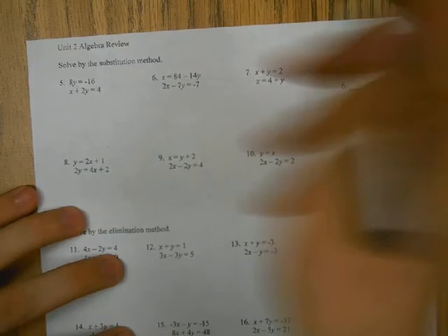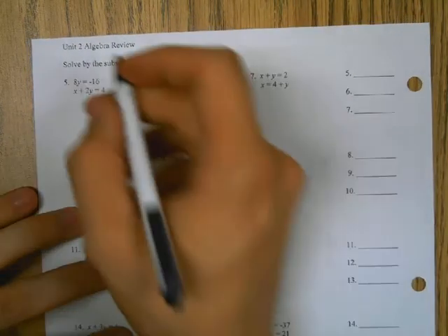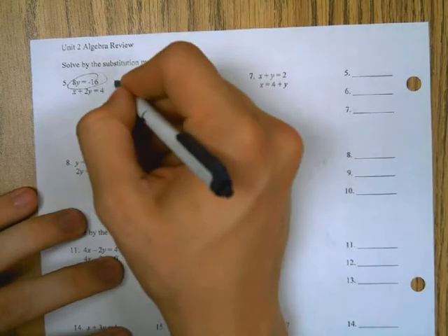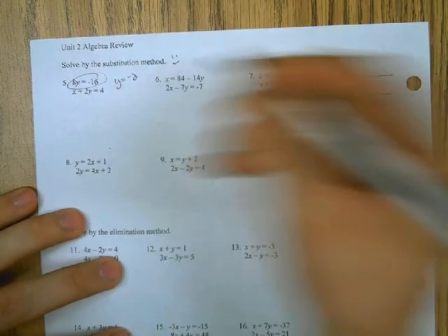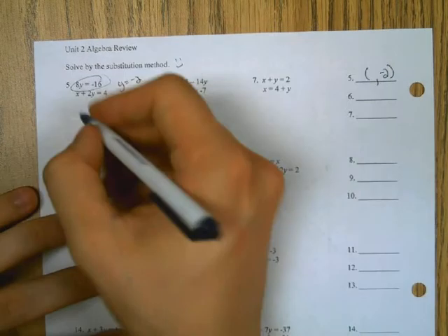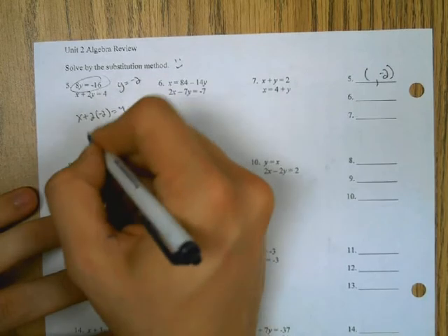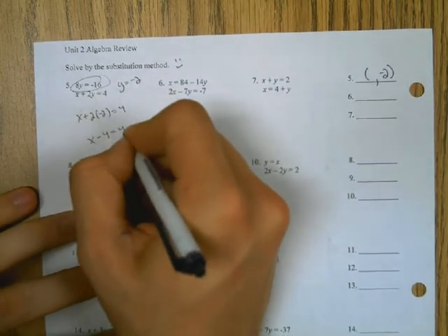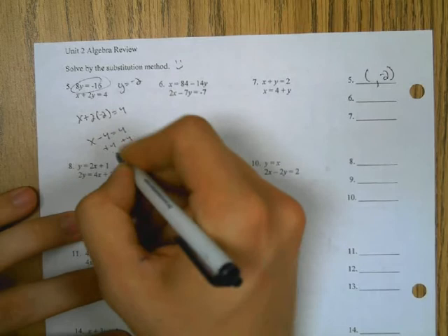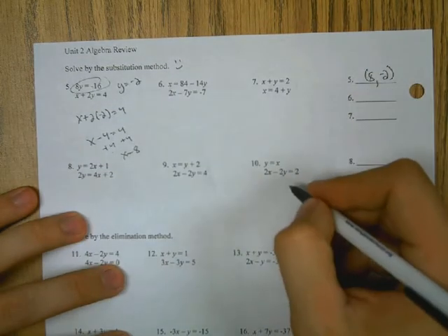Substitution, one of my favorite things in the world to do. You got to make sure that you look for the easiest way possible. Example number 5, y is almost completely solved for. So I divide both sides by 8, and I'm going to get y equal negative 2. I've already got that number. Take it, dump it into the other equation. Put that negative 2 in for y. Add that 4 to the other side, and we will get x is equal to 8. So again, looking for the easiest possible way to do this.